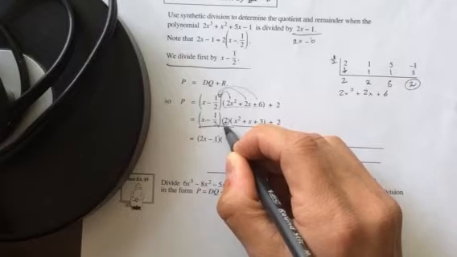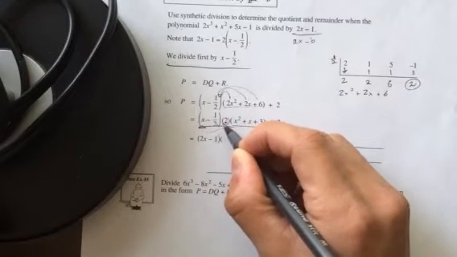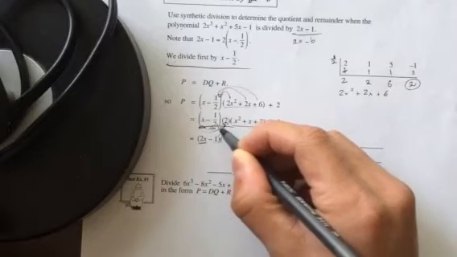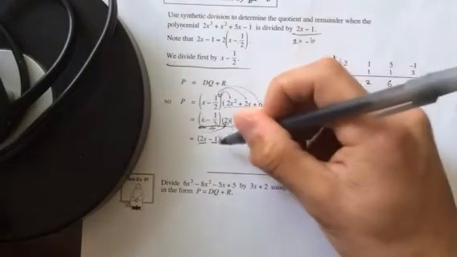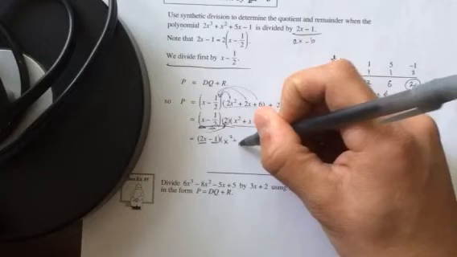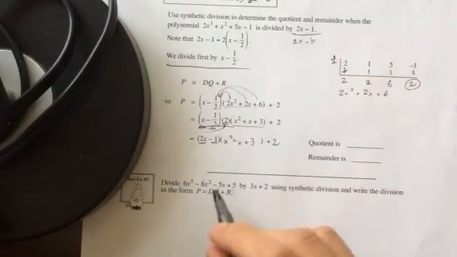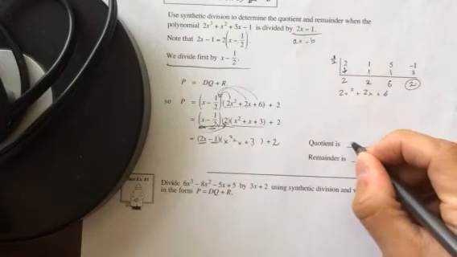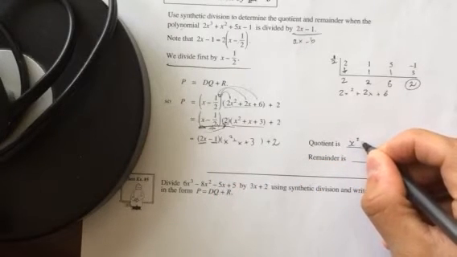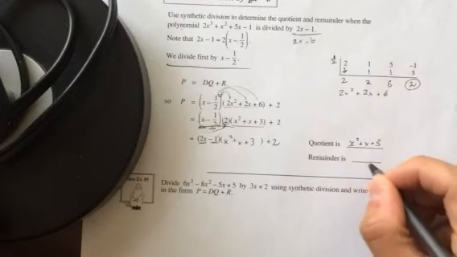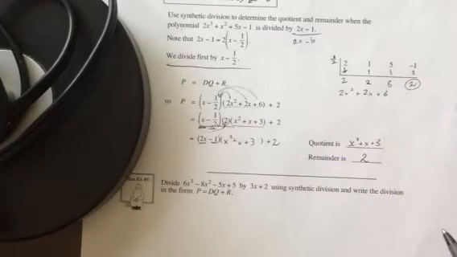What we did was we multiplied the 2 back into this expression. So 2 times x gives us 2x. 2 times negative 1/2 gives us negative 1. That means we're left with x squared plus x plus 3 plus 2 still. So our quotient then is going to be x squared plus x plus 3, and our remainder is going to be 2.